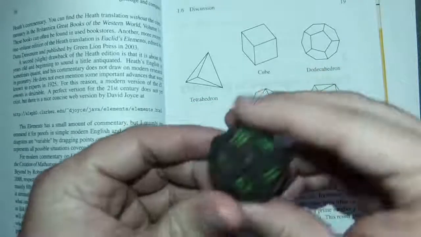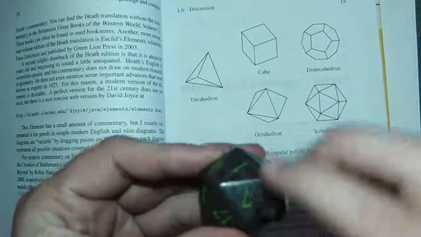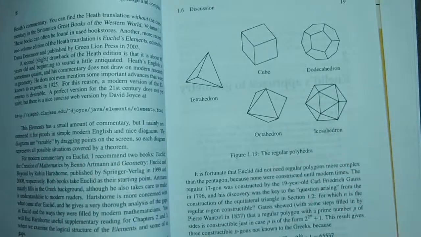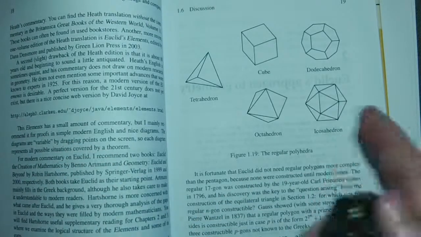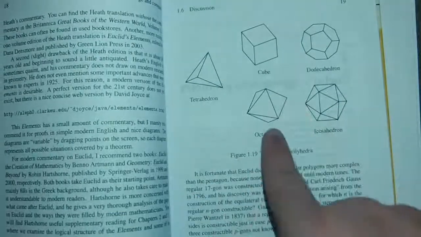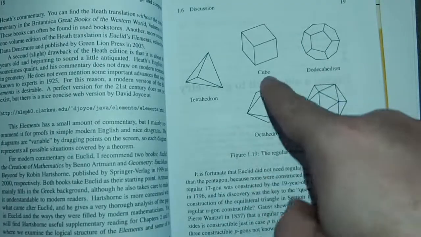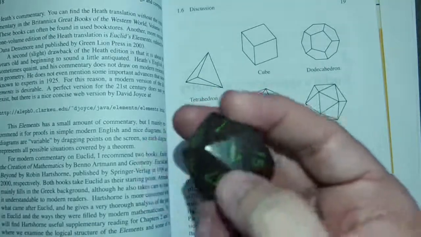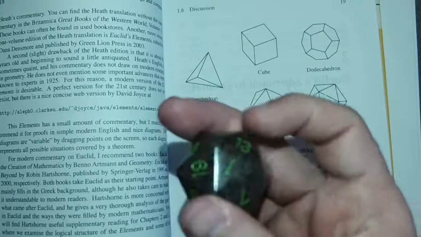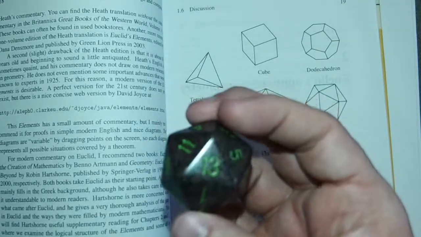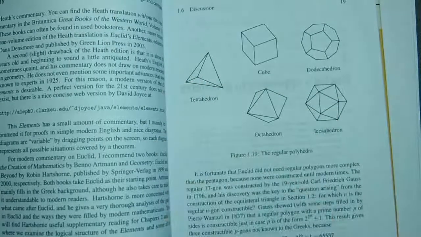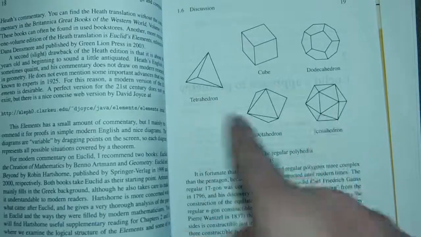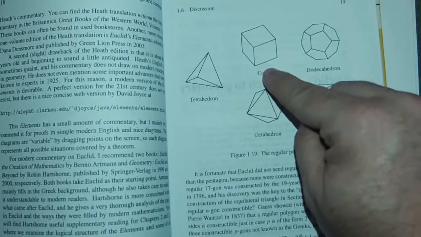So here's my icosahedron, which is the most complicated of the Platonic solids. It has 20 faces, 20 sides. The octahedron has 8 sides, the dodecahedron has 12 sides, the cube has 6 sides, and the tetrahedron has 4 sides. This one's the most complicated, but it's actually built out of equilateral triangles. If you look closely, there's each equilateral triangle face. So the tetrahedron, the octahedron, and the icosahedron are all built from equilateral triangles. The cube is built from squares.